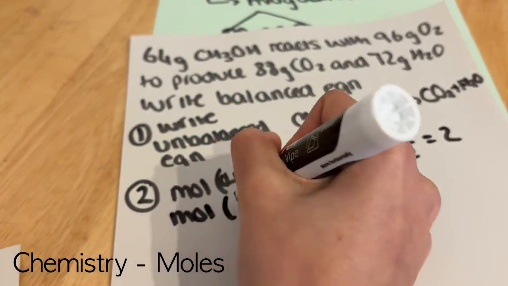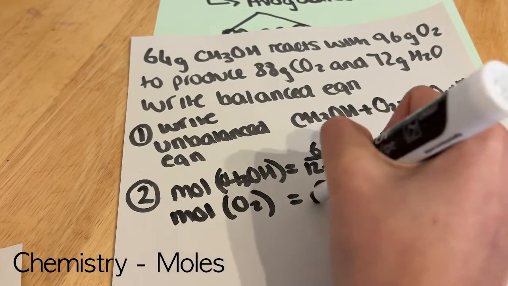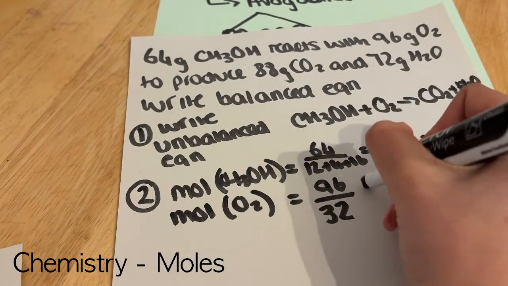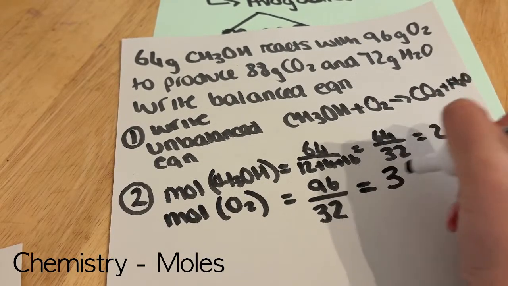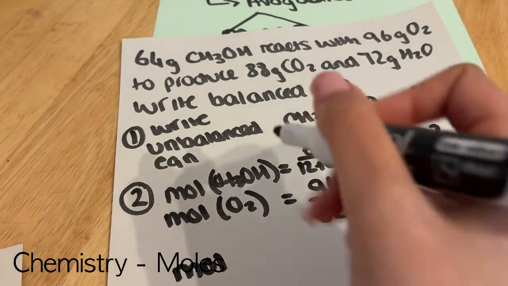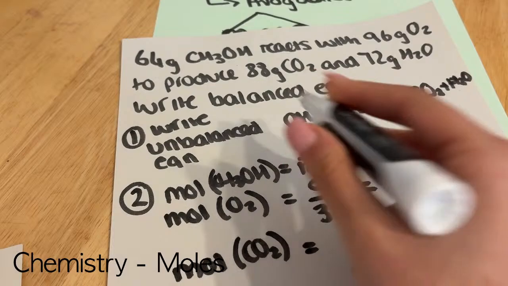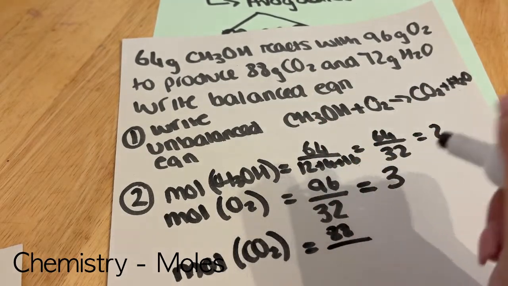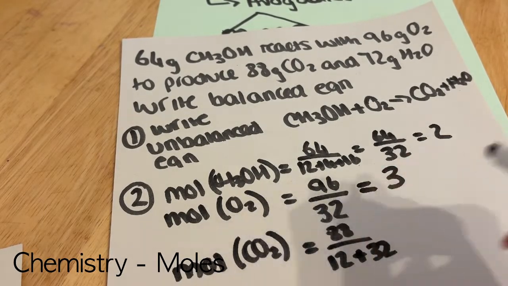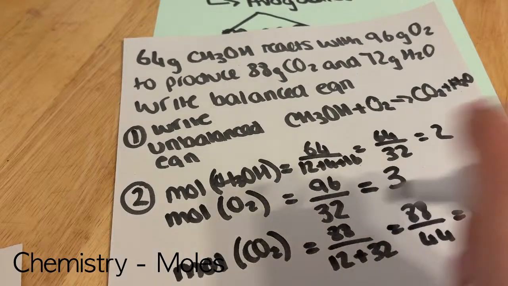Next, we'll work out the moles of oxygen. So we've been given 96 grams of oxygen, and the MR of oxygen is 16 times 2, which is 32, so that's 3 moles. Next, we'll work out the moles of carbon dioxide. So the mass given is 88 grams, divided by 12 for carbon, plus 32 for the 2 oxygens. So that's 88 divided by 44, which is 2.